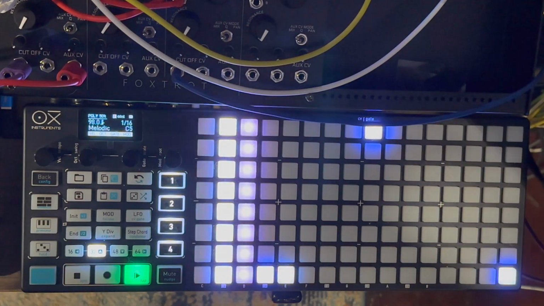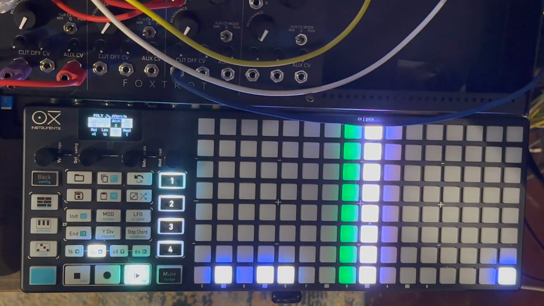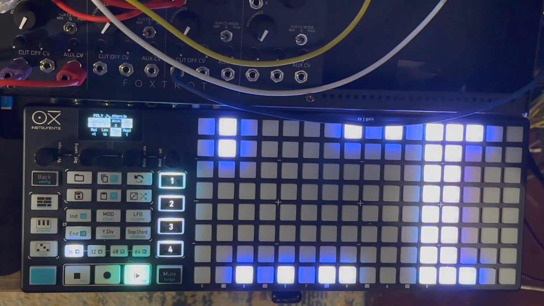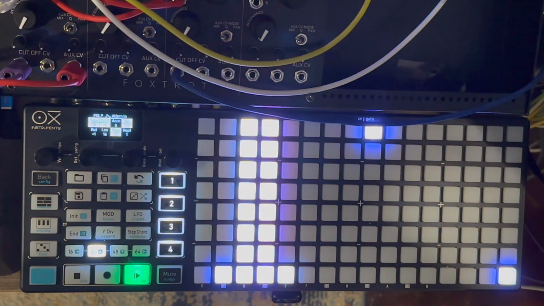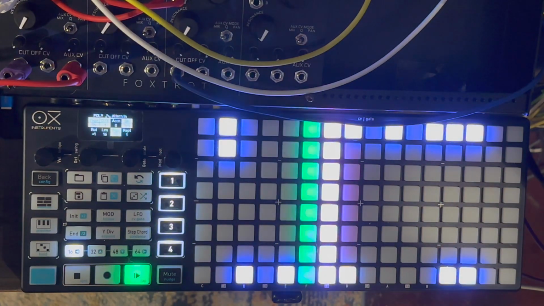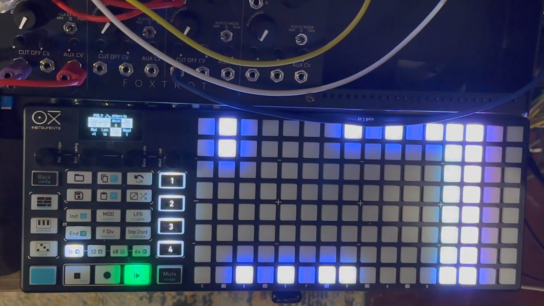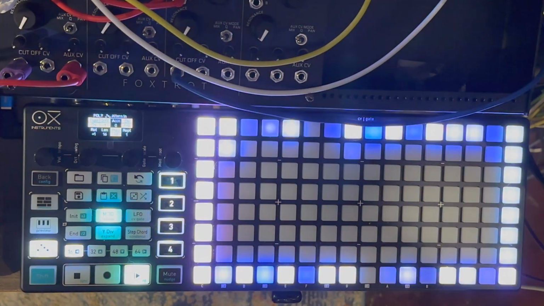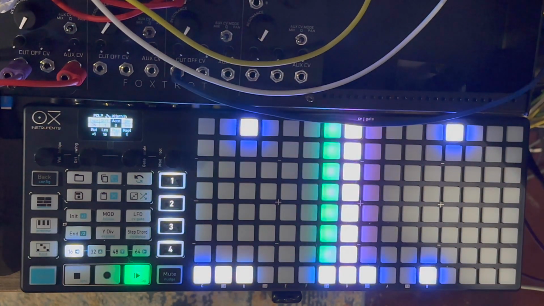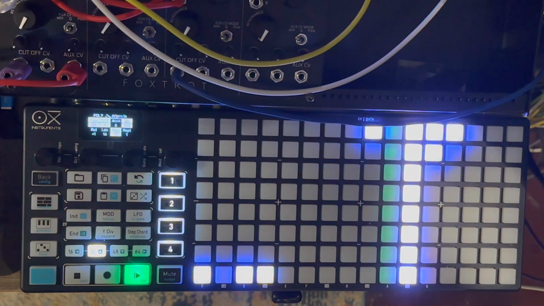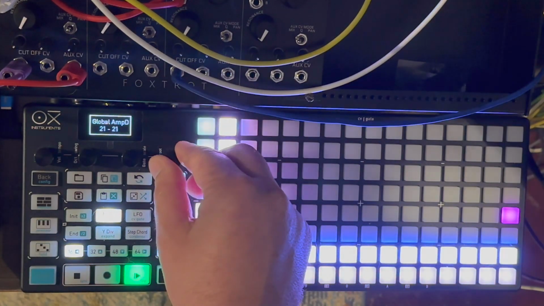Alright, so now I've got Arp type. Arp type does not update on the screen, so it is changing it. And then the other one that I have is random generator. You'll see it change here in a second. Do it again.